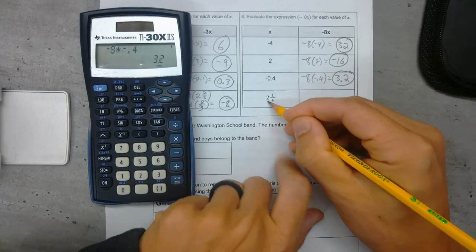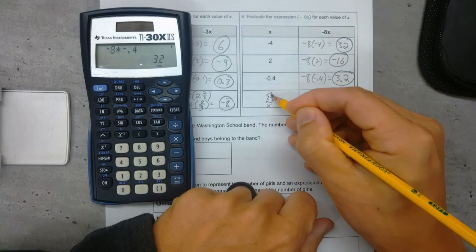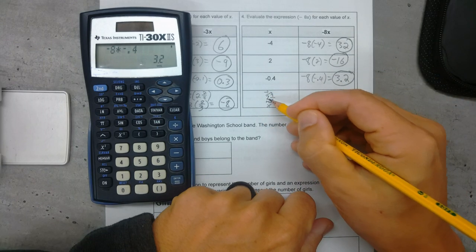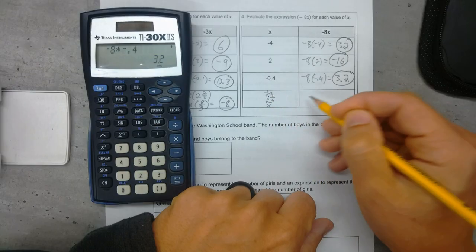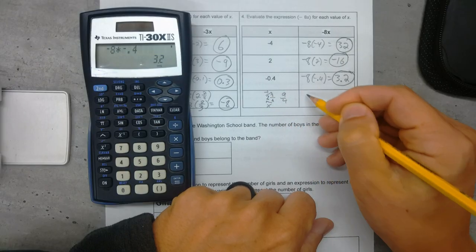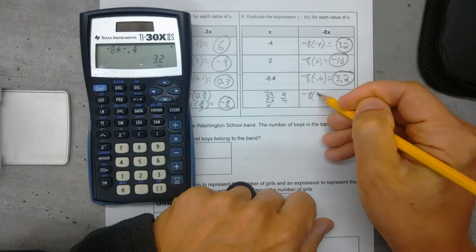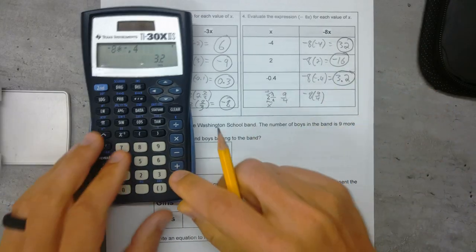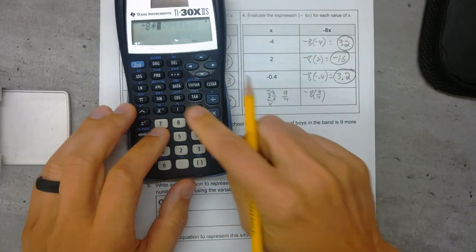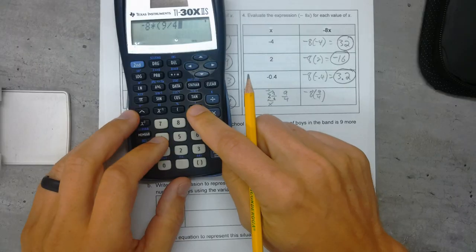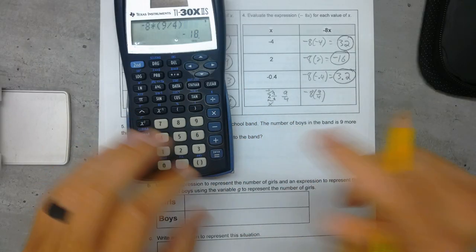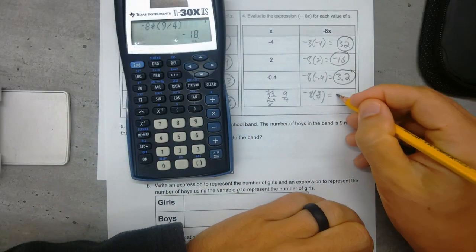2 1/4, again, let's do improper fraction, multiply, add. 4 times 2 is 8, plus 1 is 9, so this is 9/4. Negative 8 times 9/4. So in here, negative 8 times parentheses 9/4, negative 18.